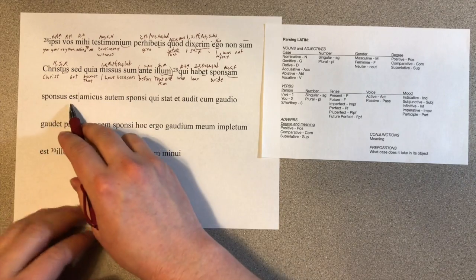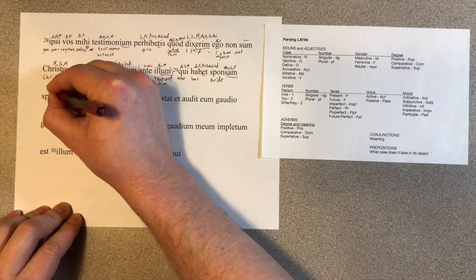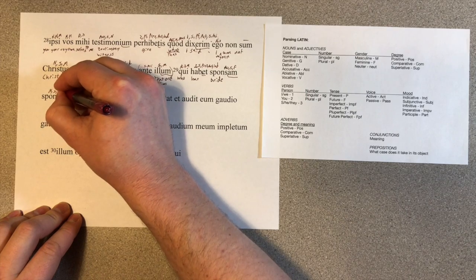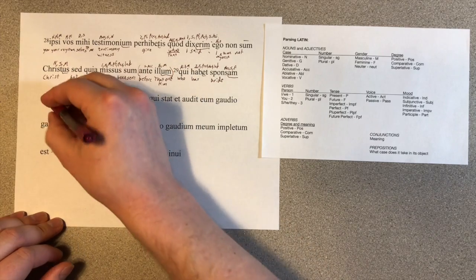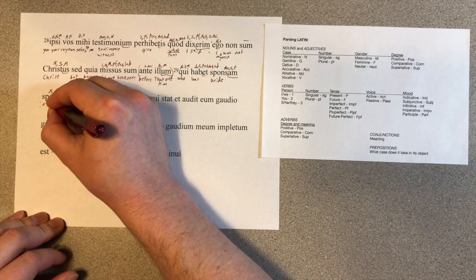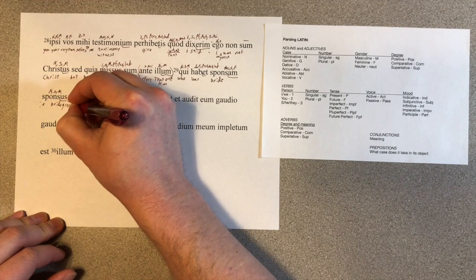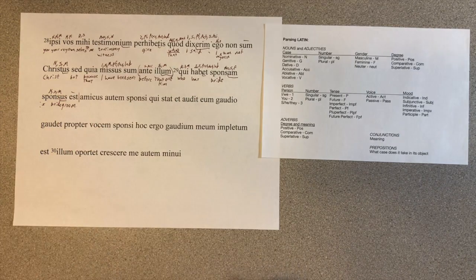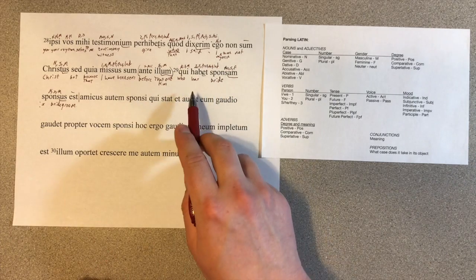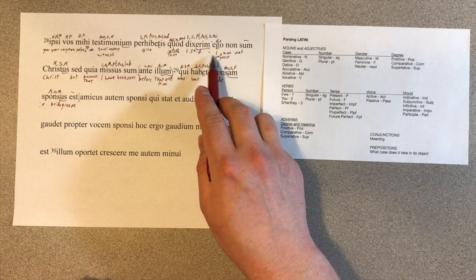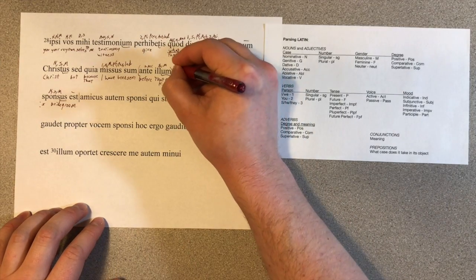Moving on, sponsus est, us tells us that this is the masculine form of this in our nominative singular form. And of course, est, I've seen that too many times to bother, is. Bridegroom. And that's as far as we're going to make it. I think the end of his quote would come right there, so I'm going to close it off.